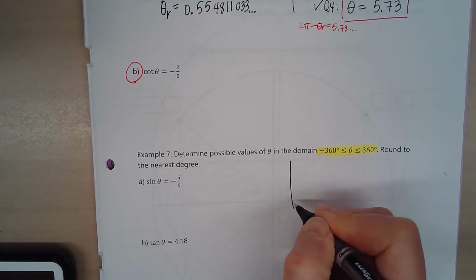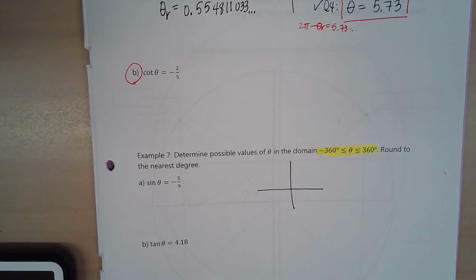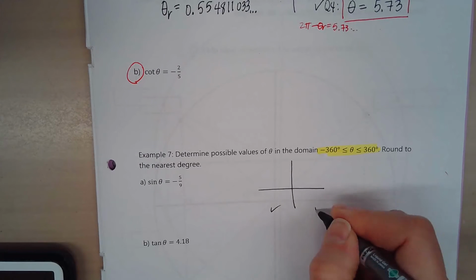All right, where am I looking? What quadrants am I looking in? What quadrants will my angle terminate in? It's got to be here and here, right? Okay.